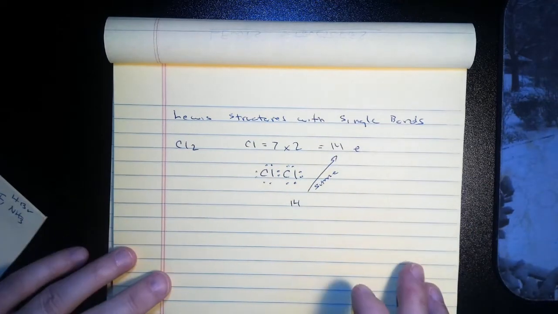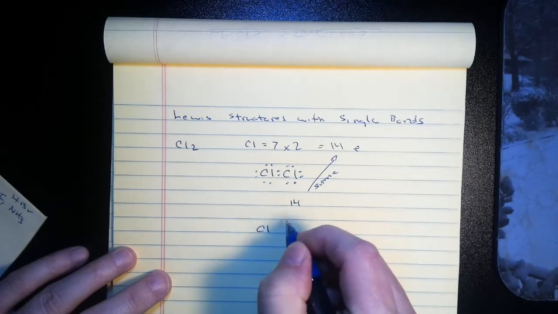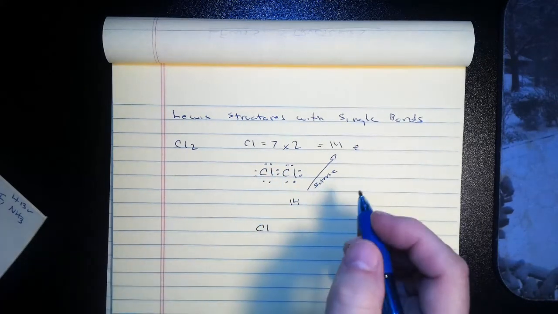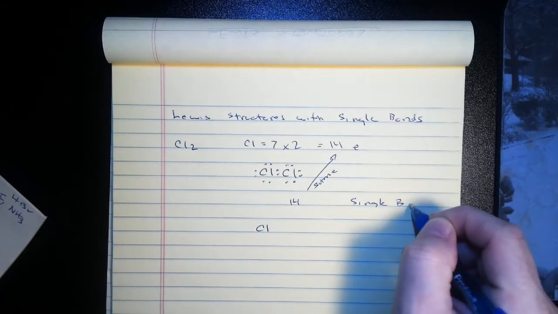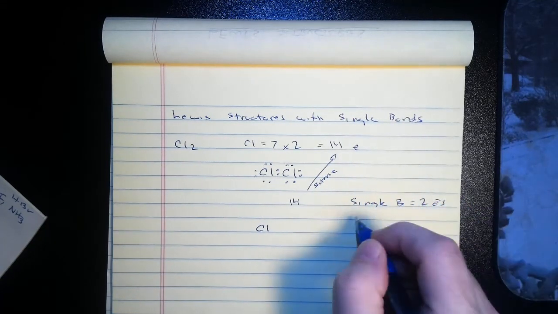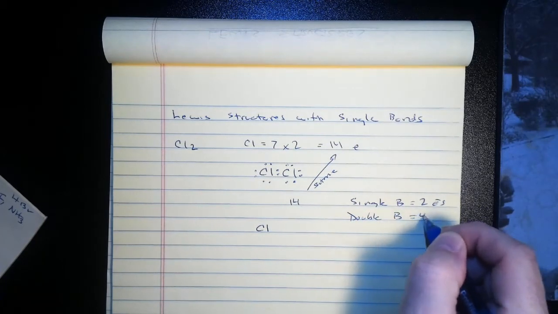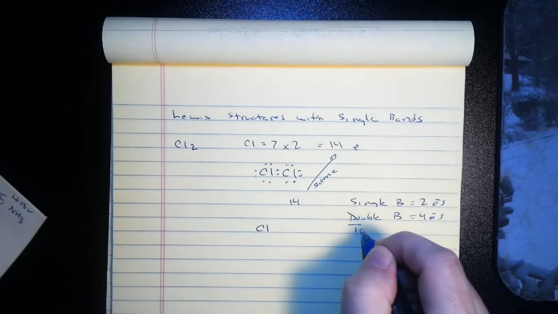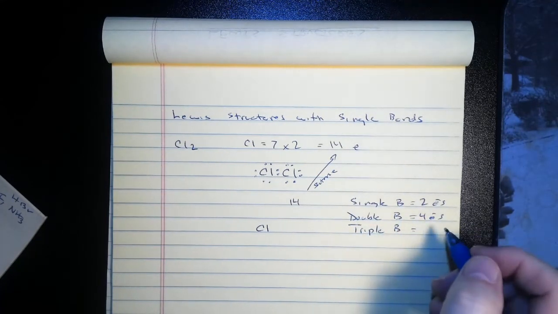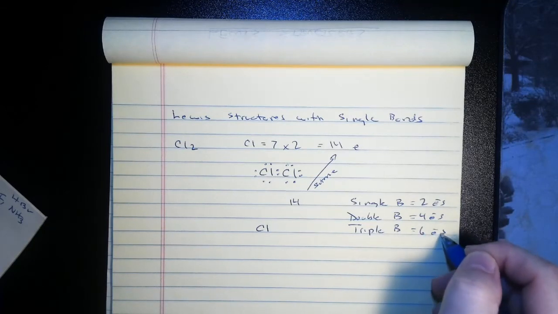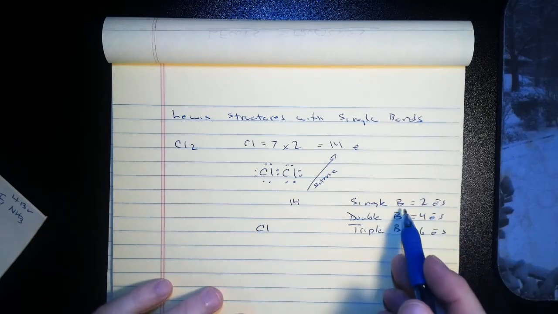So they're all satisfied. Now our final version of how we write this will be chlorine with a single bond here. A single bond has 2 electrons. A double bond has 4 electrons. And a triple bond, I bet you know how many that will have: 6 electrons. So every 2 electrons is a single bond.